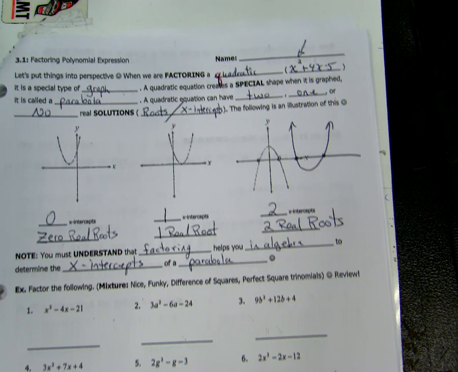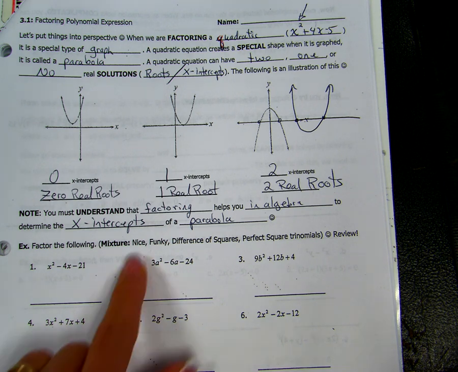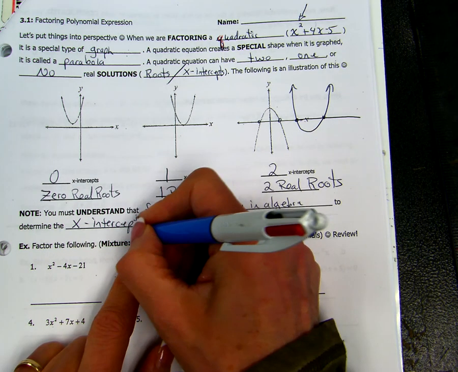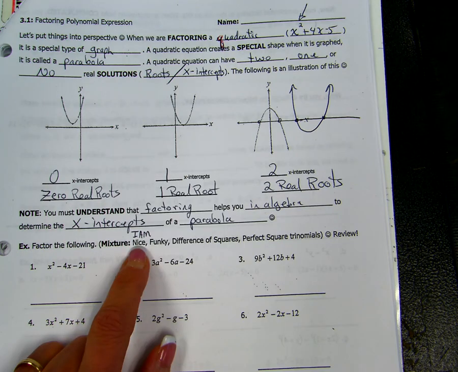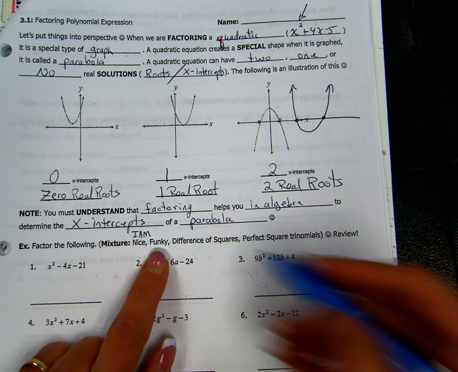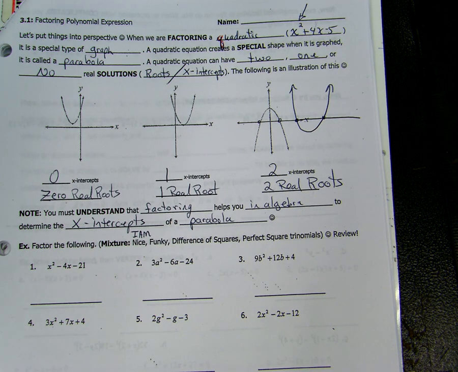Okay, so let's do a quick review here. How do we factor? We've got nice trinomials that are easy to factor. How do you know it's going to be easy? The leading coefficient is 1. You're looking for something that adds to the middle term and multiplies to the last term. These funkier ones are when your leading coefficient is not 1, and then you have to break up your middle term.